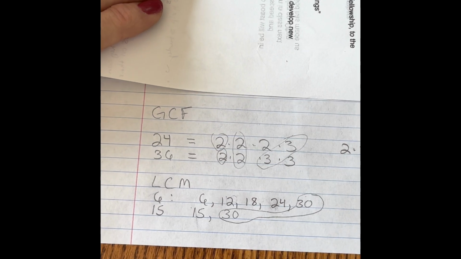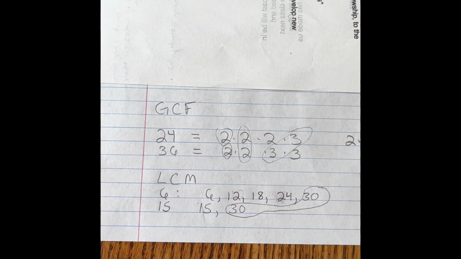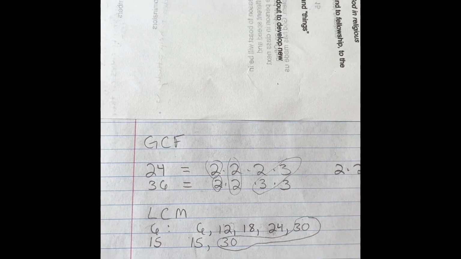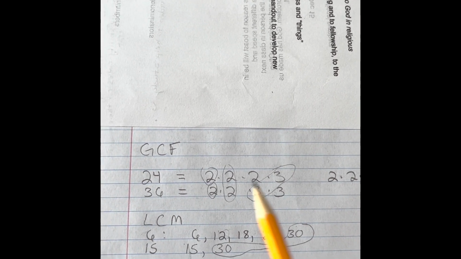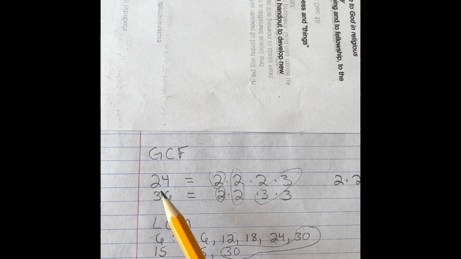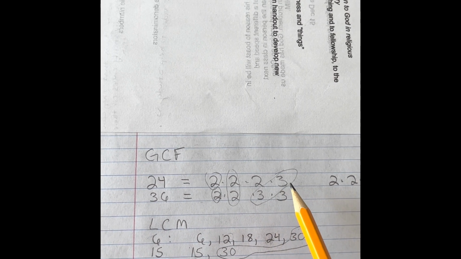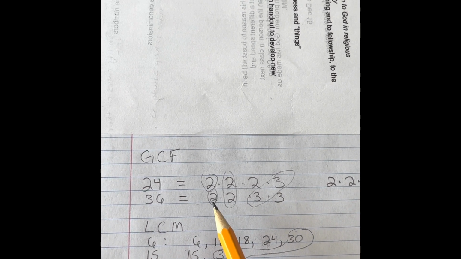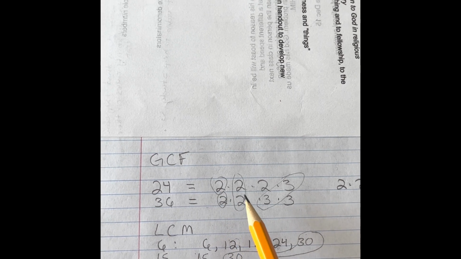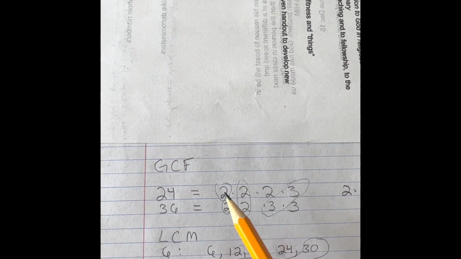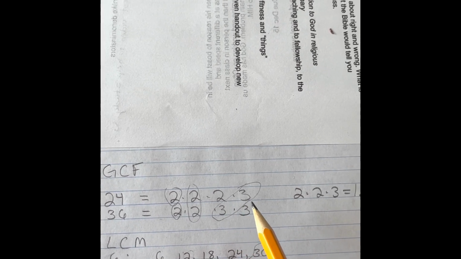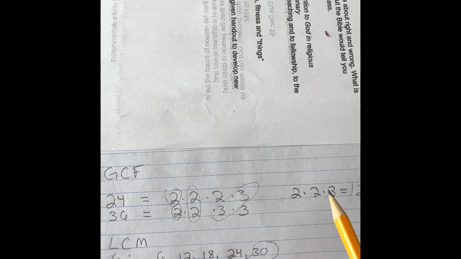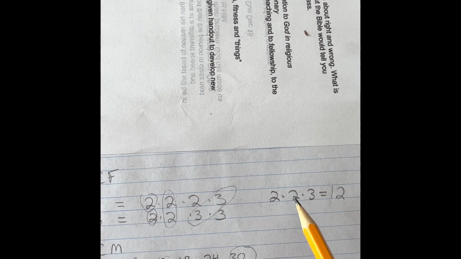Okay, then moving on to the lesson that Mrs. Schultz taught you on greatest common factors and least common multiples. So if you need to find the greatest common factor of two numbers, let's say these are your two numbers, you're going to write out all of the prime factorizations and find what is common to each. So we have 2 2s and a 3 common to each. Multiply those all together. 2 times 2 is 4, times 3 is 12, and this is your greatest common factor.